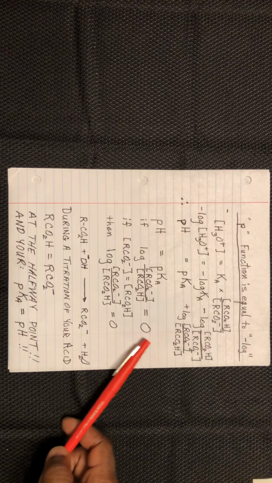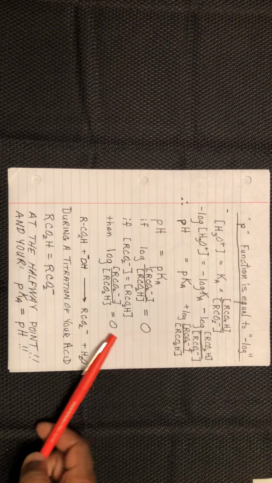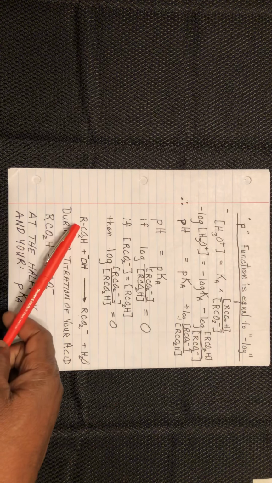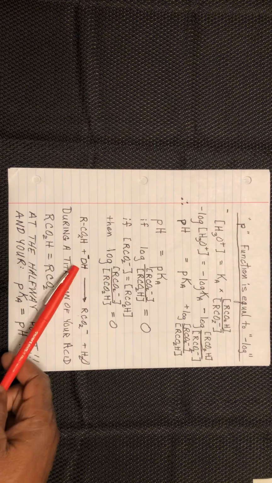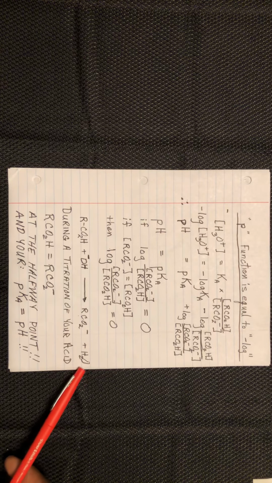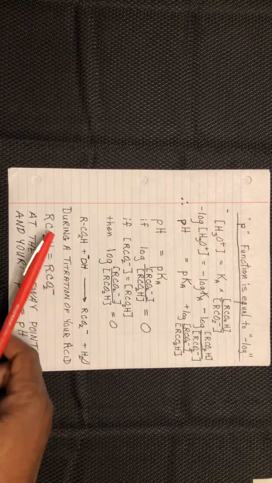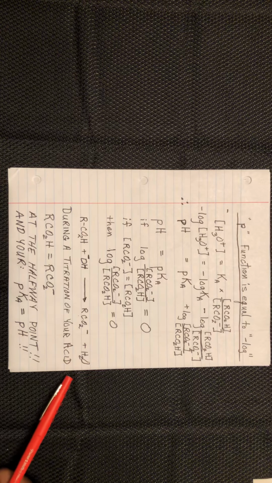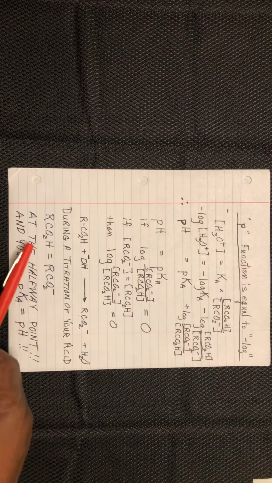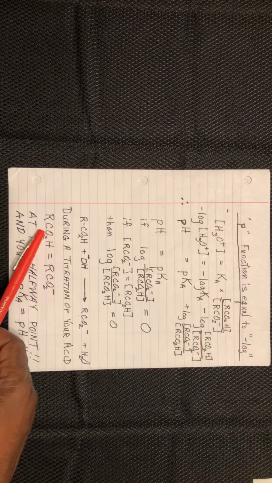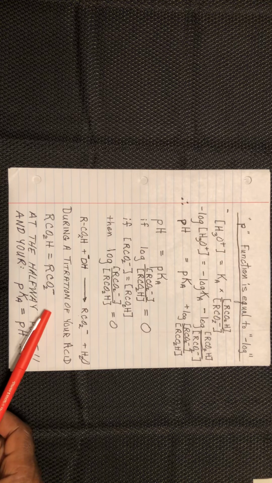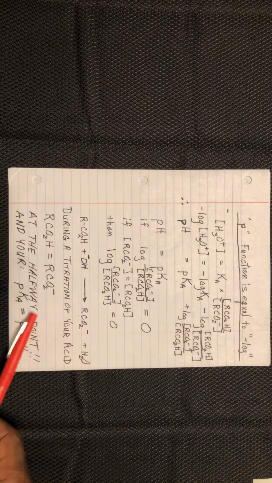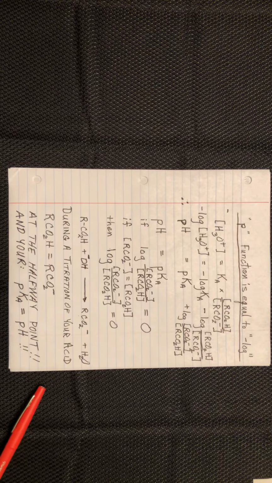So when is this special case going to occur? When we do a titration of an acid, if we titrate our carboxylic acid with sodium hydroxide, it would look like this. And so during the titration of your acid, the concentration of your acid and the conjugate would be exactly equal at the halfway point.